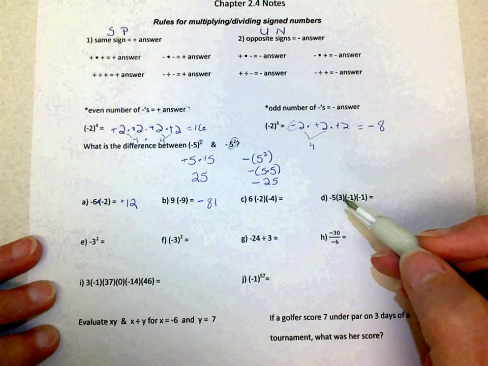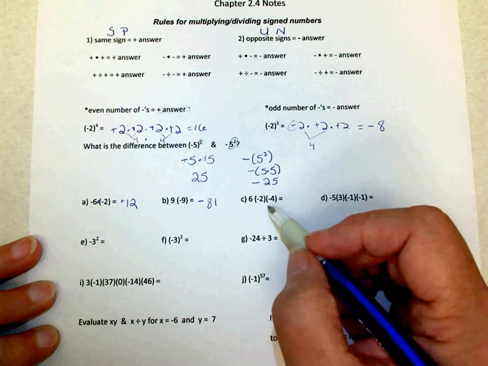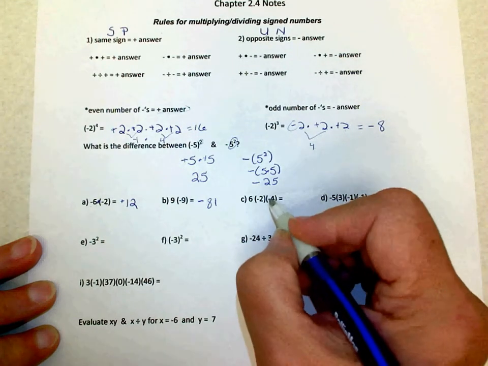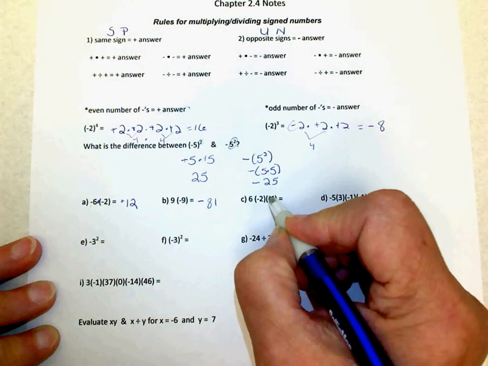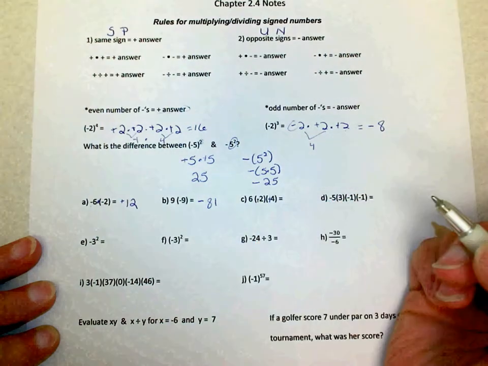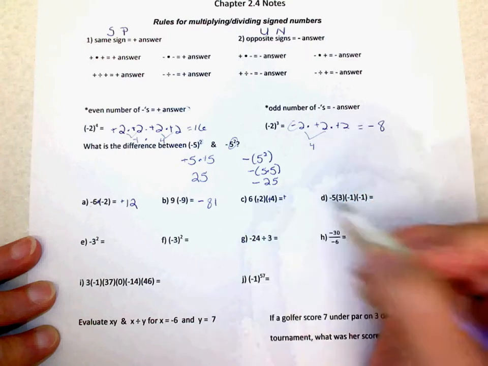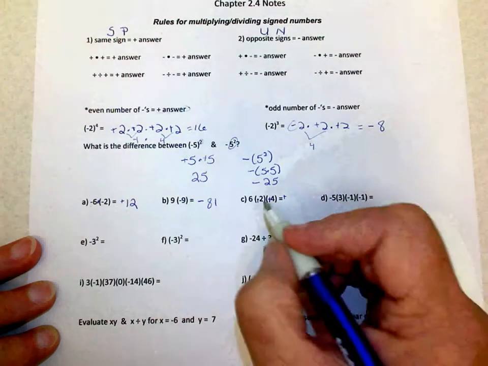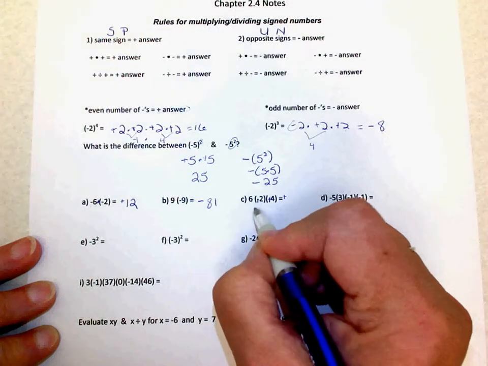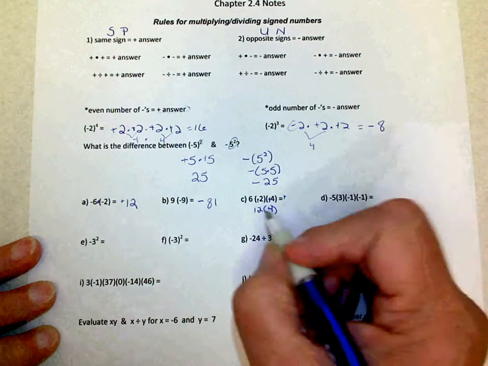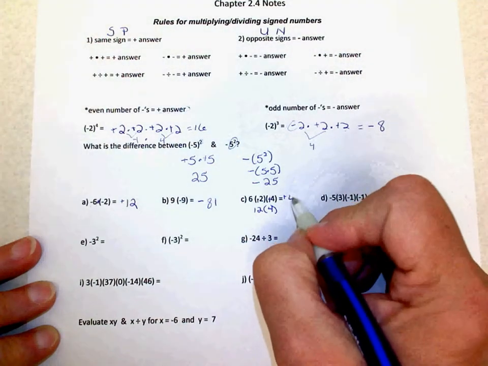Well, part C right here is getting a little bit harder. We've got 3 numbers, but I see that there's a negative here and a negative here. So a negative kills a negative, and we're going to end up with a positive answer. So now we do 6 times 2 is 12, and then times 4. And 12 times 4 is 48.